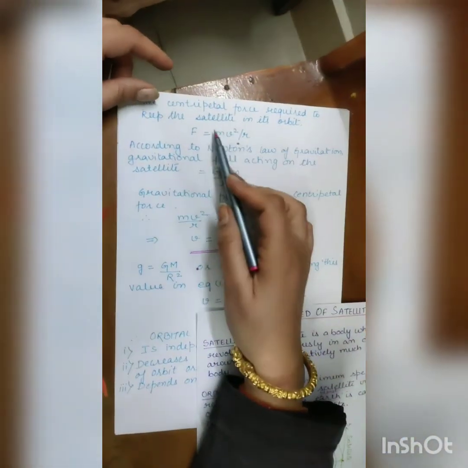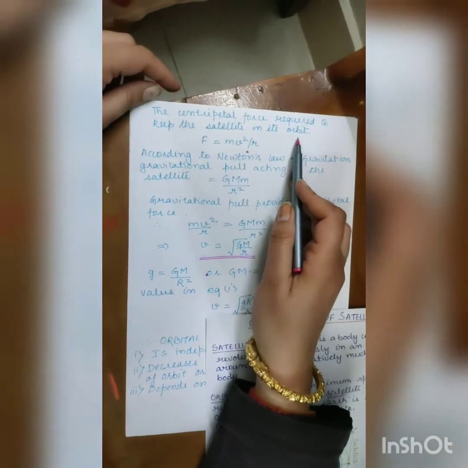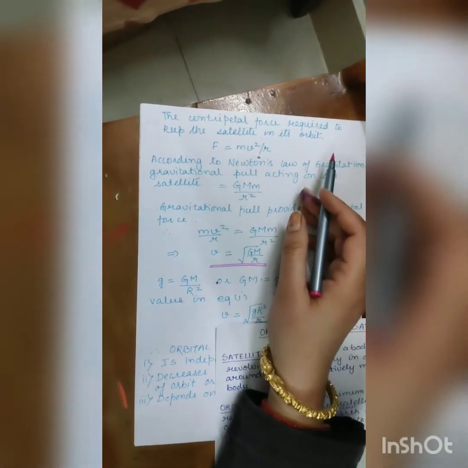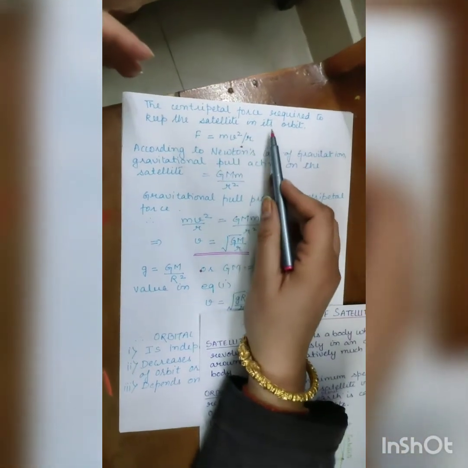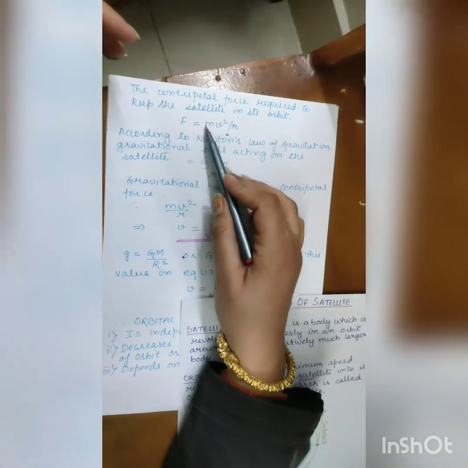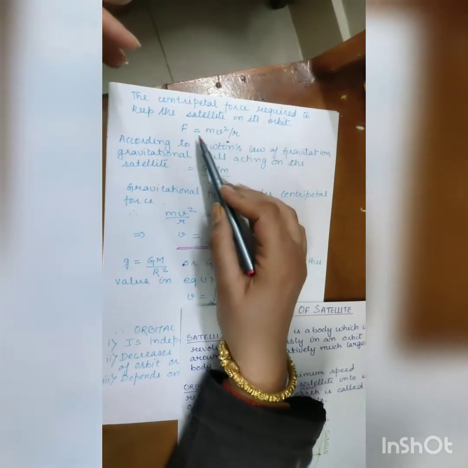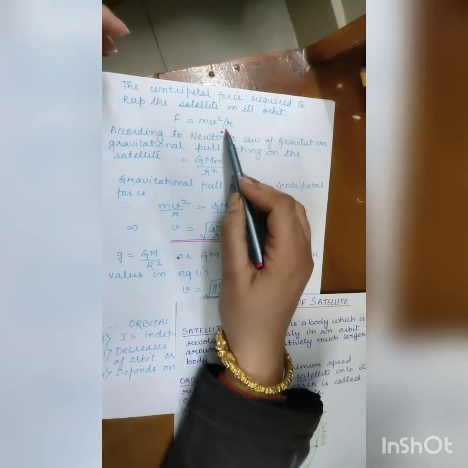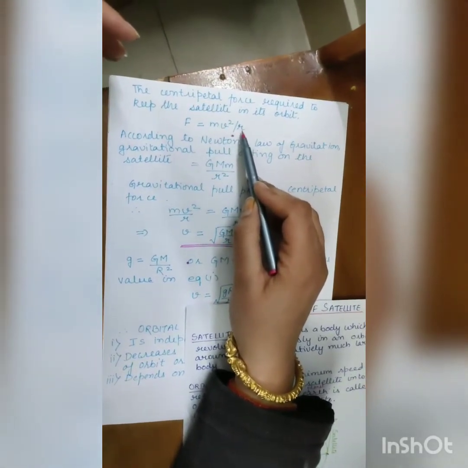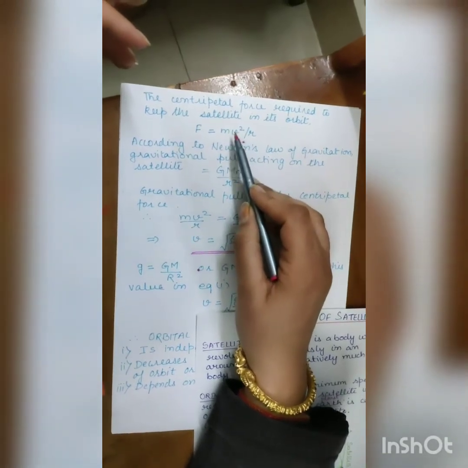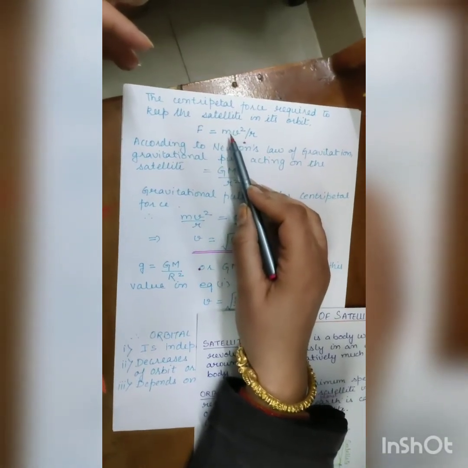Now, we know that centripetal force is required to follow a circular path. Here the centripetal force required to keep the satellite in its orbit is given by F, and this is equal to mv square by r. This formula we have already derived in our previous lecture. Here r is the distance of the satellite from the center of the Earth, v is the orbital speed and small m is the mass of the satellite.